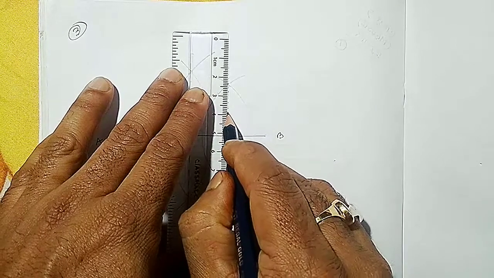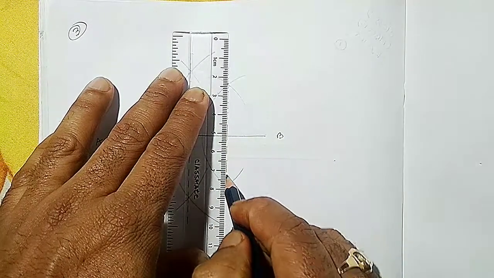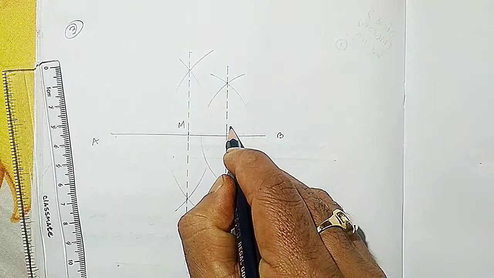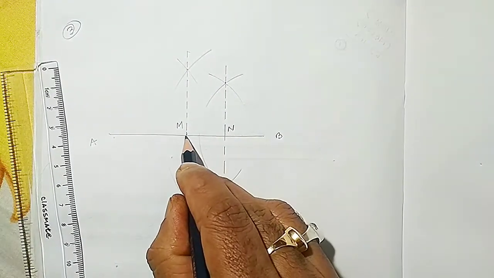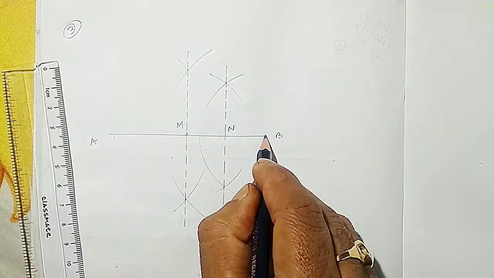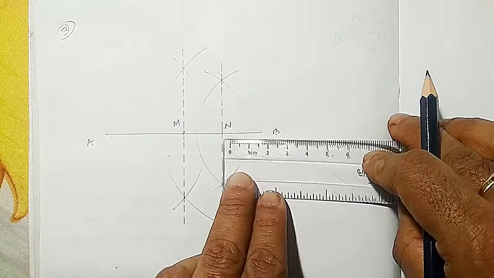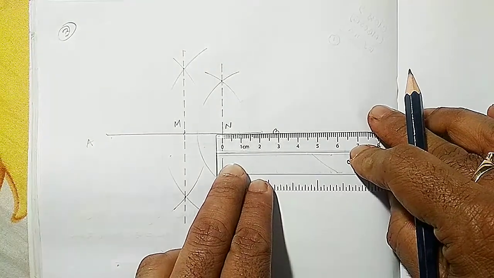Here also I can use dotted lines. That means suppose this point is N. N has bisected the line segment MB. Now if I measure the length of this part, we will get this part is 2.